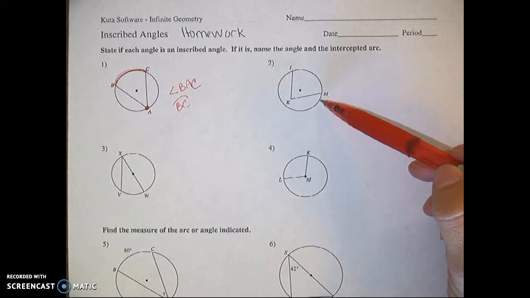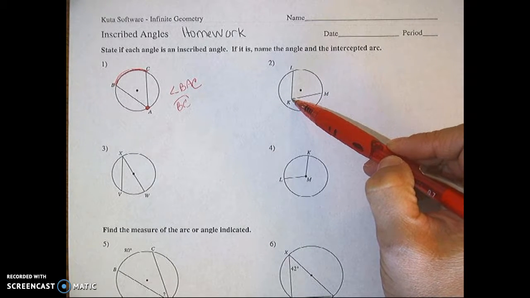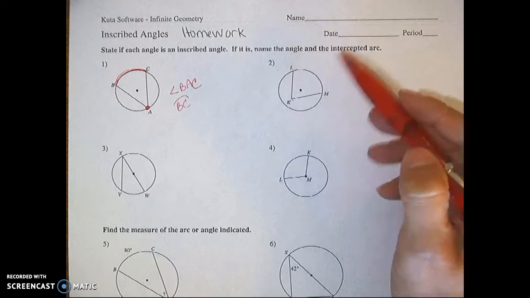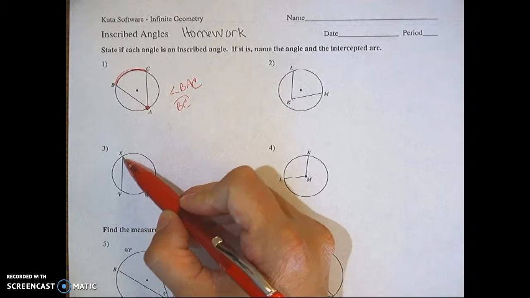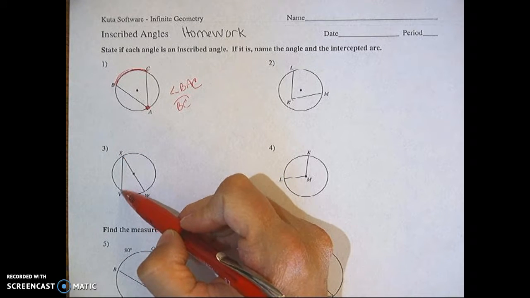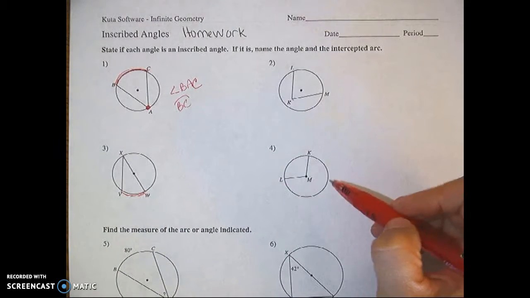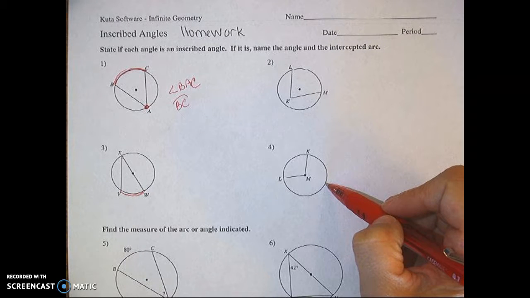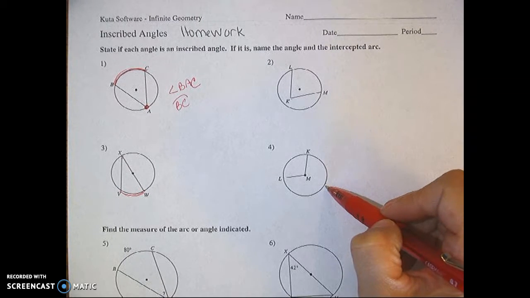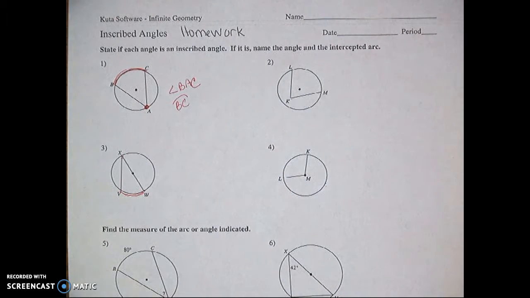The second one asks if this is an inscribed angle, and if you look at the vertex is not on the circle, so it's definitely not an inscribed angle. So that one is just no. On this one, you're asked if this is an inscribed angle, and it is. The vertex is on the circle. You would name it VXW, and that intercepted arc would be VW. And number 4 is no. That is a central angle. It is a type of angle that we have talked about in the past, but it is not inscribed. The measurement of a central angle is the same as the measurement of its arc.